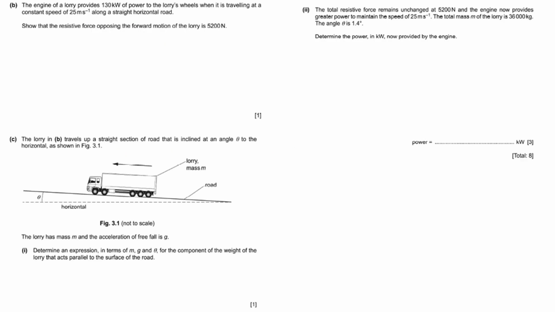The engine of a lorry provides 130 kilowatts of power to a lorry's wheels when it is traveling at a constant speed of 25 meters per second along a straight horizontal road. Show that the resistive force opposing the motion of the lorry is 5,200 newtons. So, as we said before, P is equal to force times velocity. So our velocity in this case is 25 meters per second as given, multiplied by F, which is what we're showing, and then 130 kilowatts.